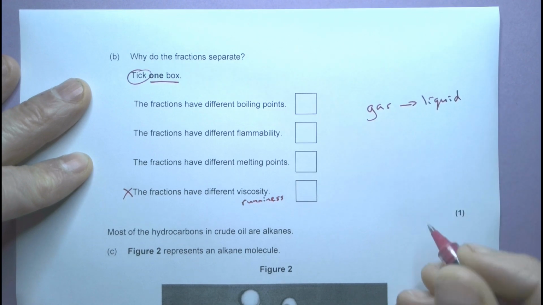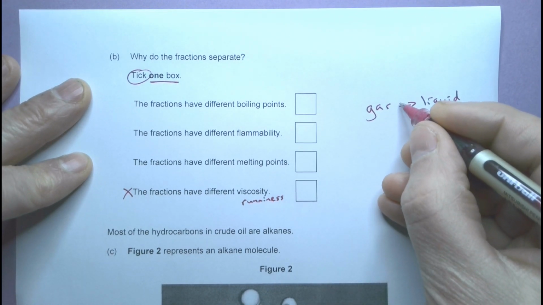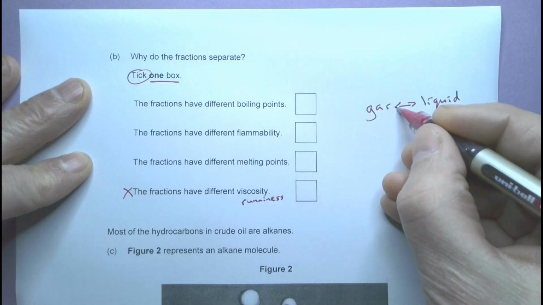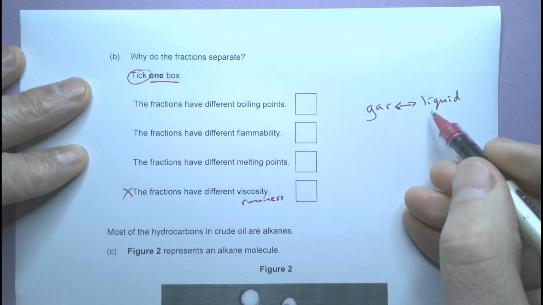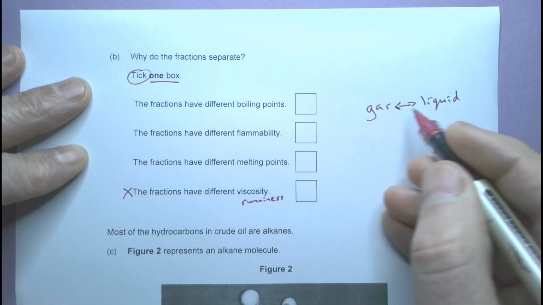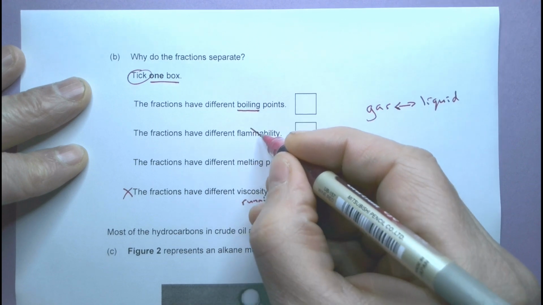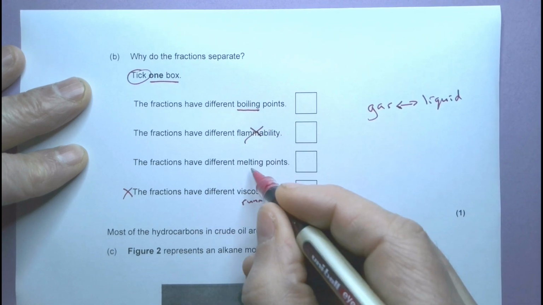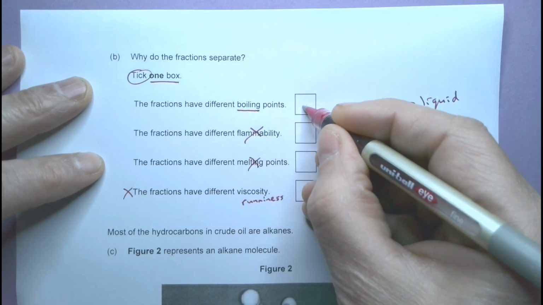And if we remember, the gas into liquid happens at the same temperature as the liquid turns back into gas. Okay, we get that those things happen always at the same temperature. So gas into liquid is condensing or it's boiling, so it's going to be that one there. Flammability is how easy it is to set on fire. It's definitely not that. Melting point is all about solid and liquids, so it's not that, it's this one here.